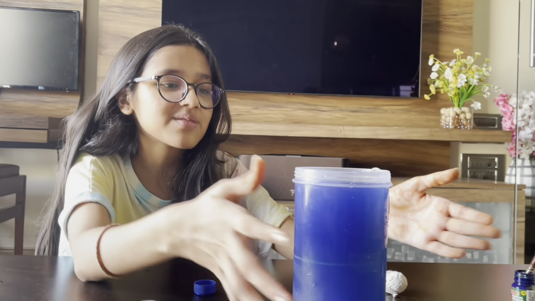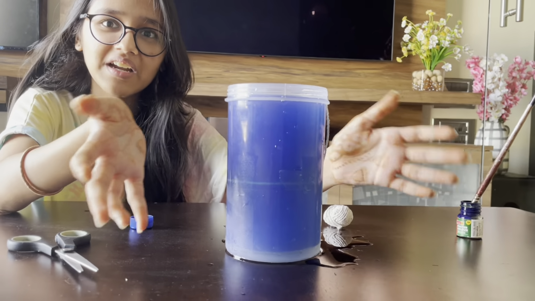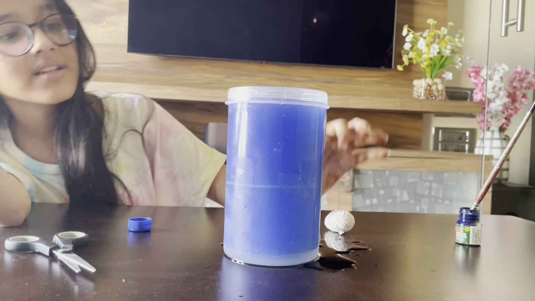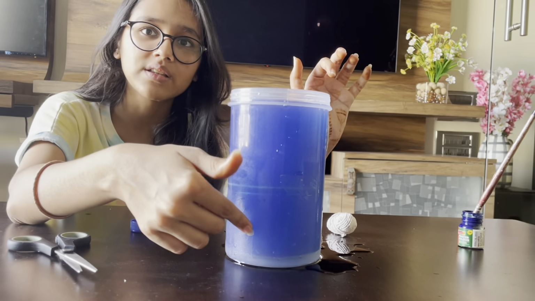What I would suggest is maybe use a bigger or wider container for the bigger one, so you can see the effect more clearly. I think you can see it here as well because upwards is darker than the downwards.